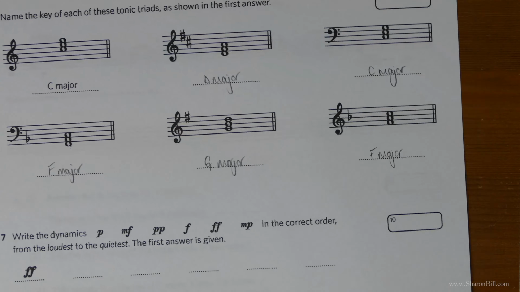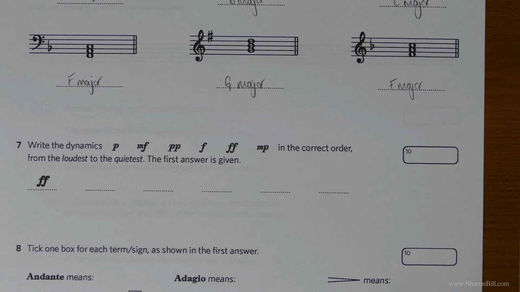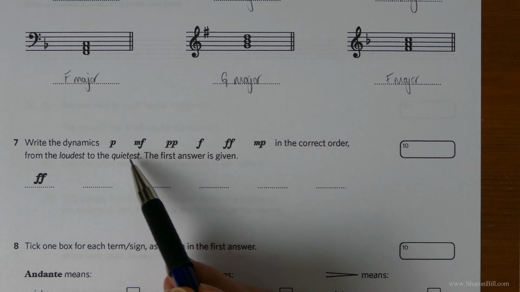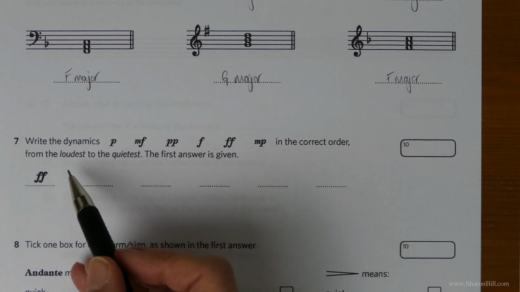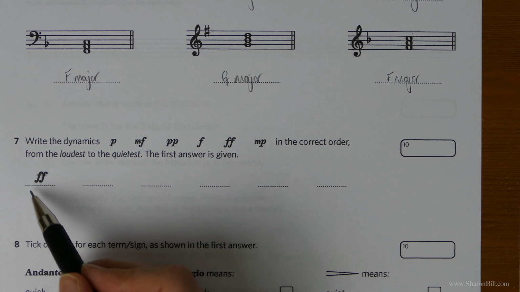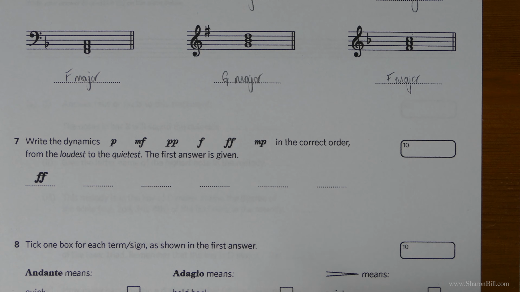Let's move on to question 7. It asks us to write the dynamics from a selection here in the correct order. We've got to go from the loudest to the quietest. And they've given us the first answer, so they've already started us off.